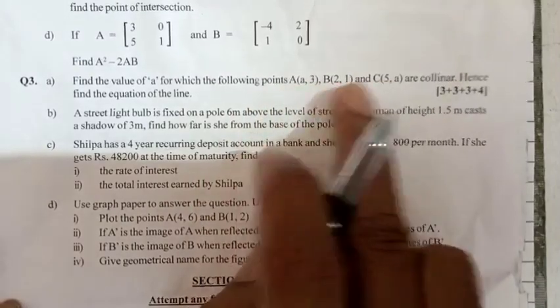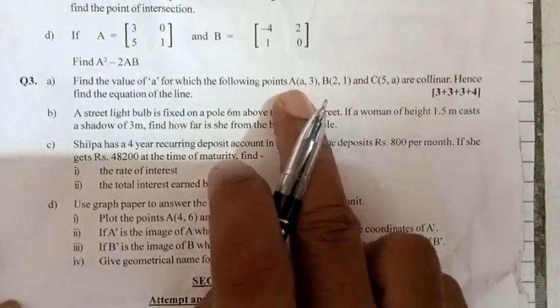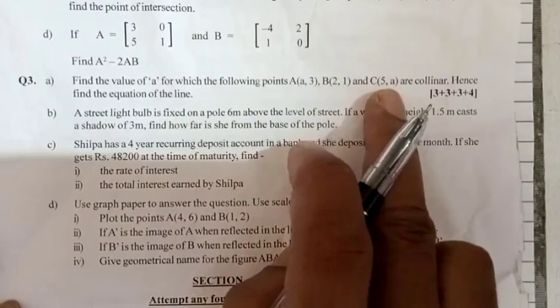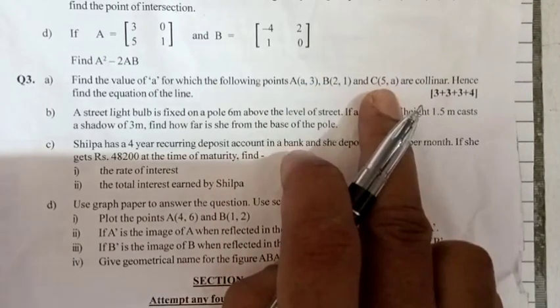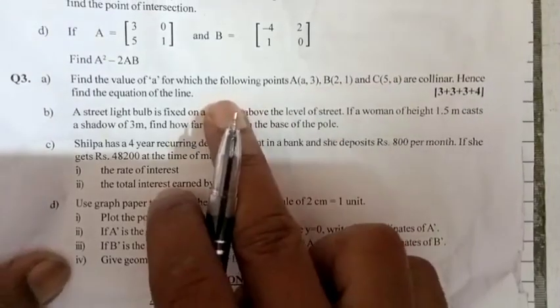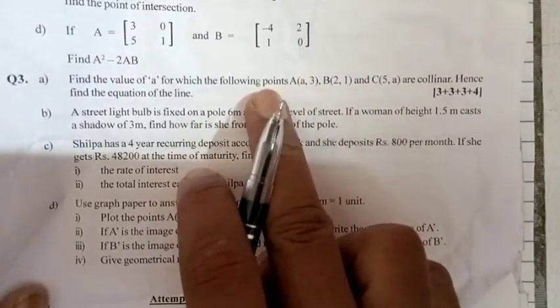Now these are the 3 points given to you, and the question says that these 3 points are collinear. We have to find first of all value of A, and hence you have to find the equation.